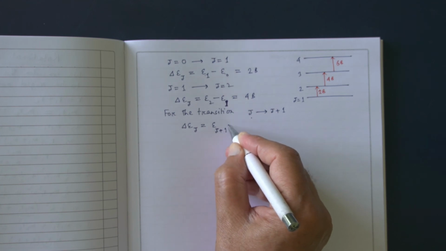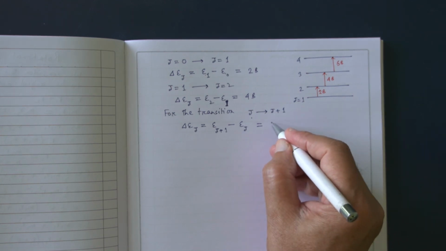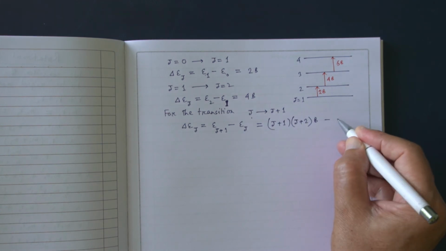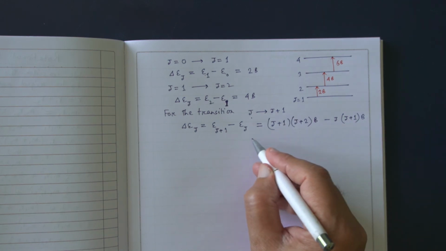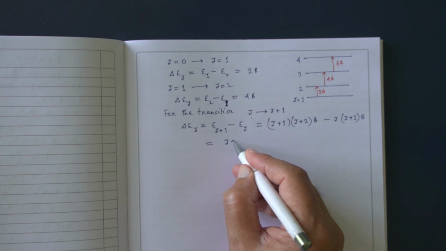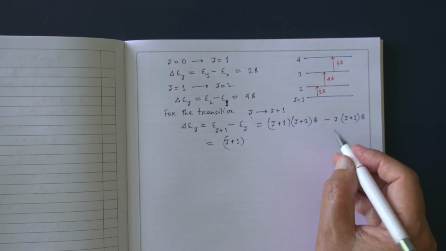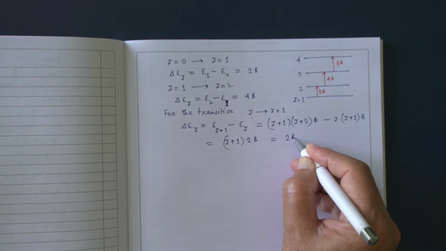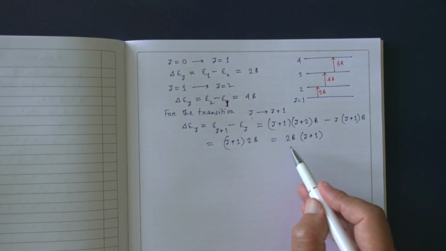Epsilon J plus 1 minus epsilon J, that is equal to J plus 1 into J plus 2 B minus J into J plus 1 B, and that is equal to J plus 1, I can take common, so J plus 2 minus J, so this will be 2B into J plus 1. So this is the general expression.